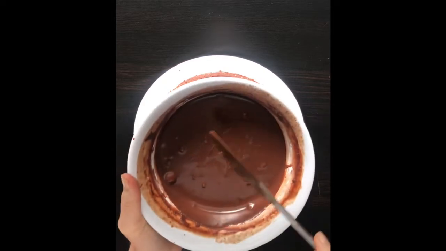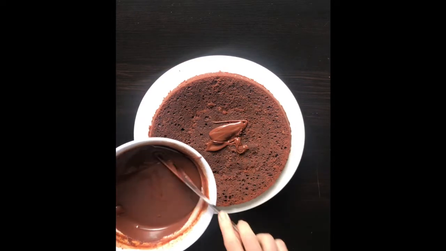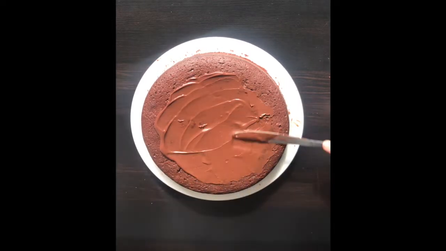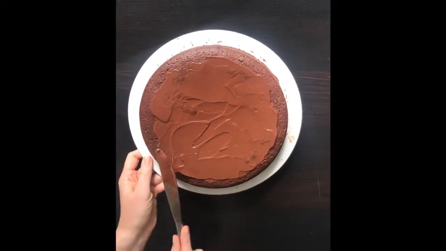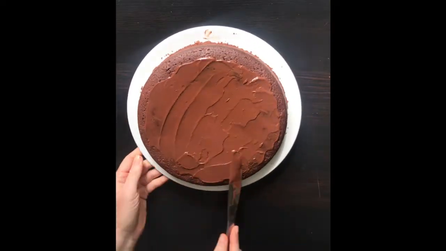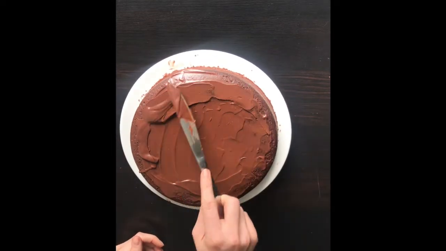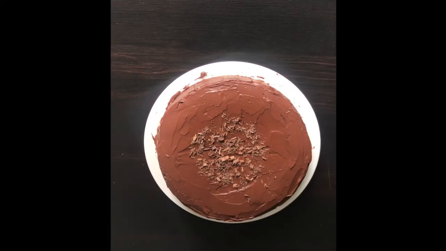Sandwich the layers with a little bit of ganache. The rest of the ganache, put on top of the cake and on the sides. Decorate the top of the cake with grated chocolate.